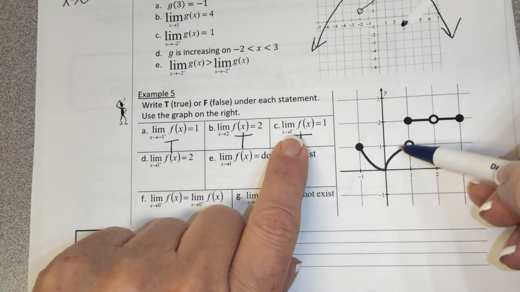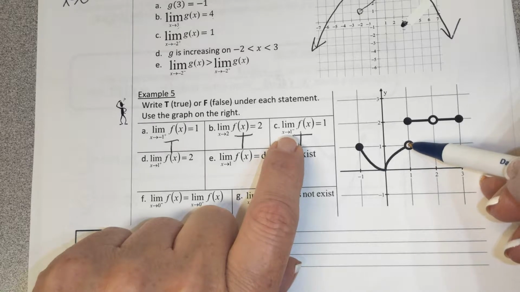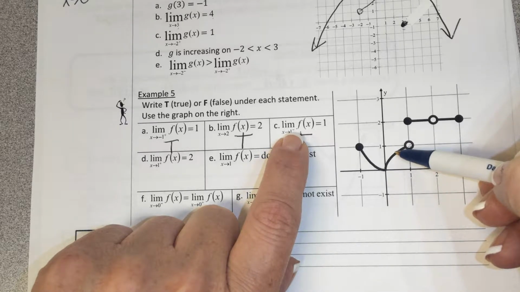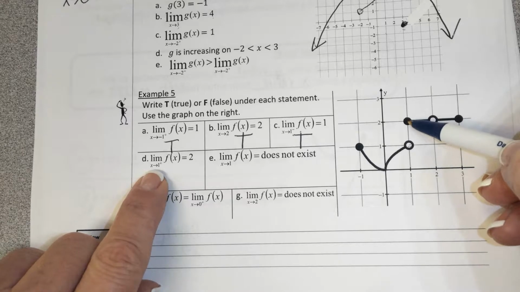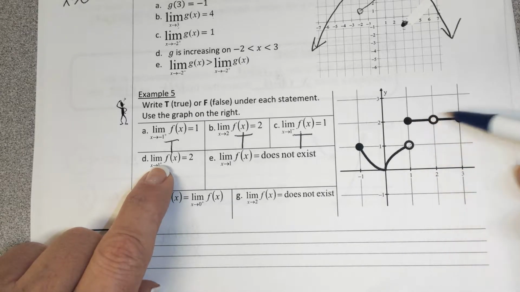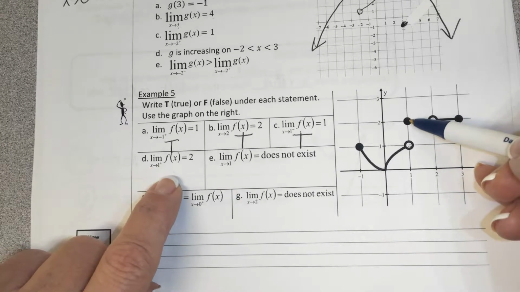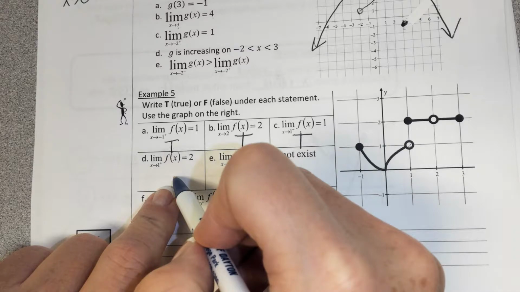From the negative side means from the less than side. So right here, the value I'm approaching is 1, so from the negative side means from the left side. Negative means from the numbers less than. And then approaching 1 from the positive side means from the positive side of x. So these numbers are greater. So do we agree this one's true? Yes.